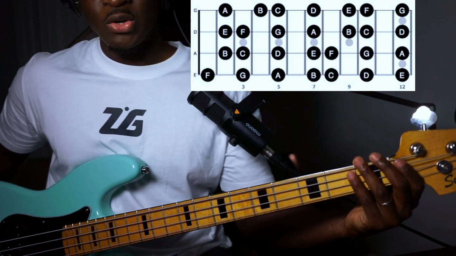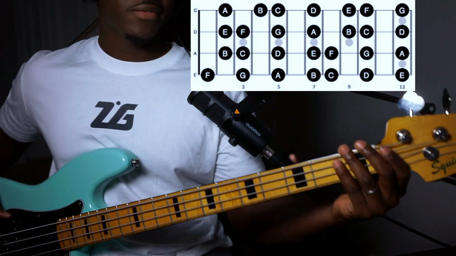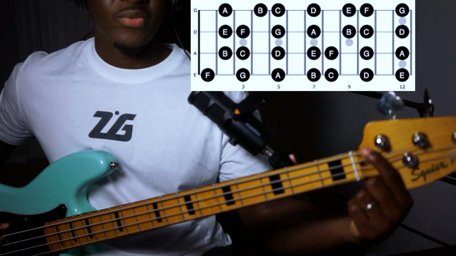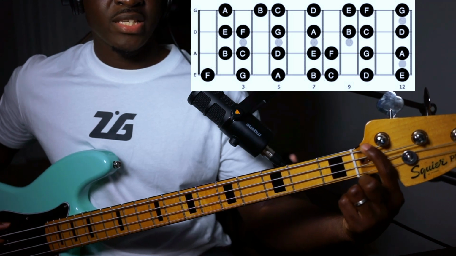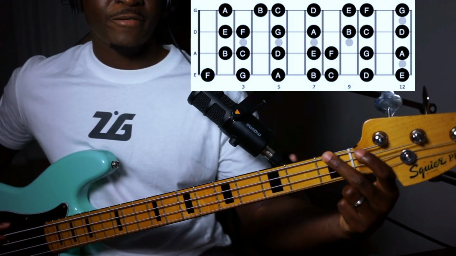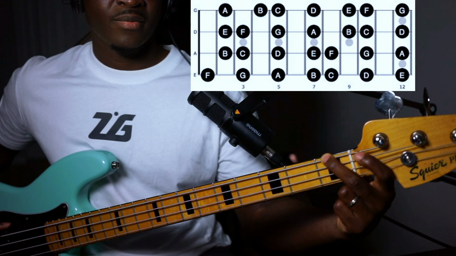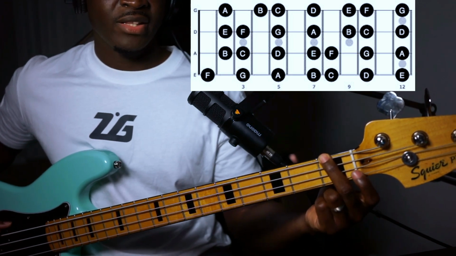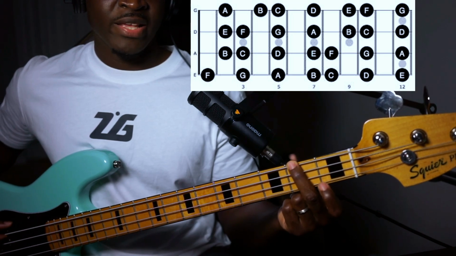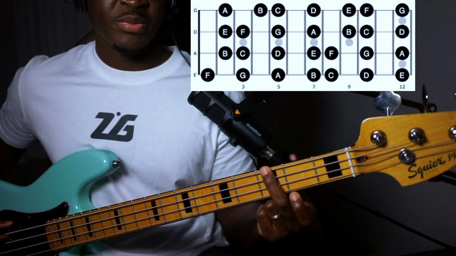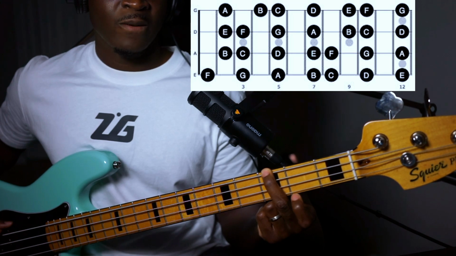Wherever you find D, you go up, and you end at G, okay? So this is E, right? If this is E, this will be F. If this is F, this will be F sharp. If this is F sharp, this will be G. Okay?